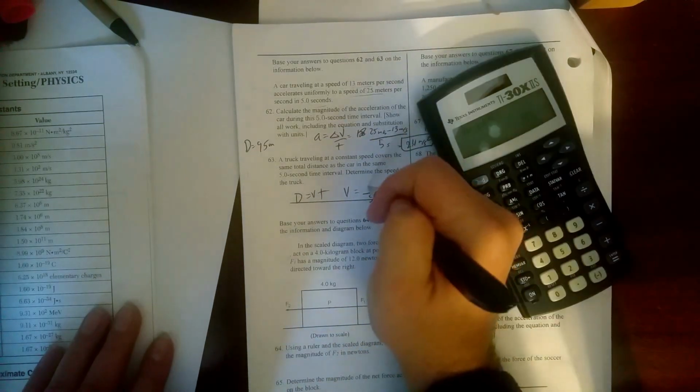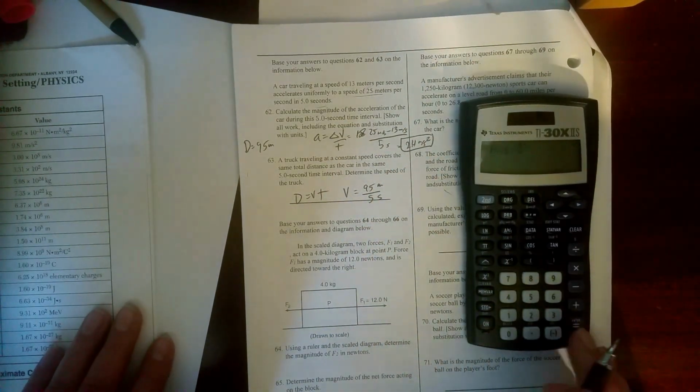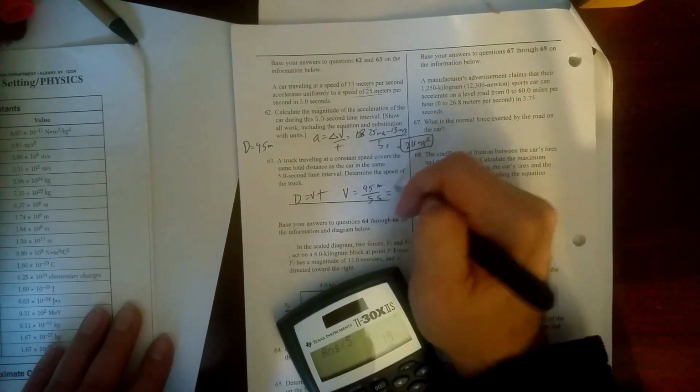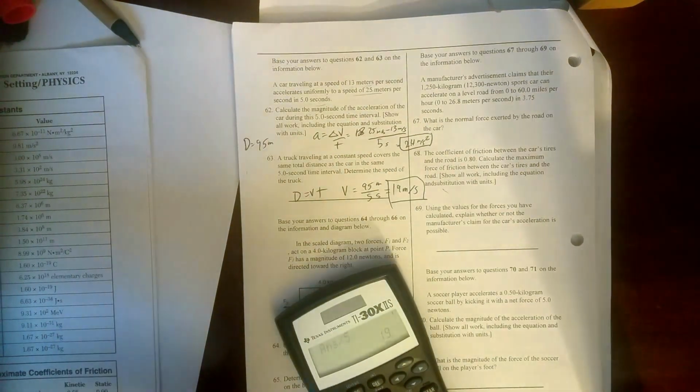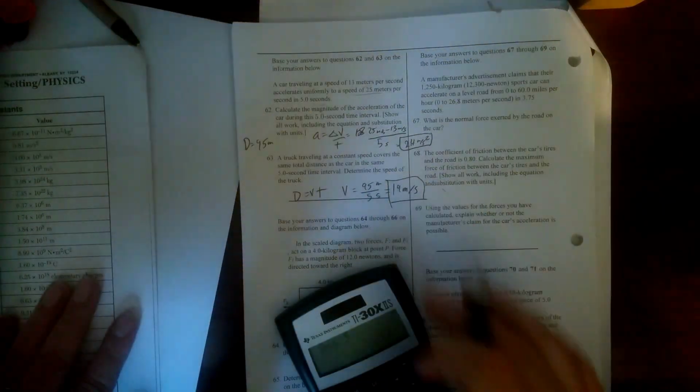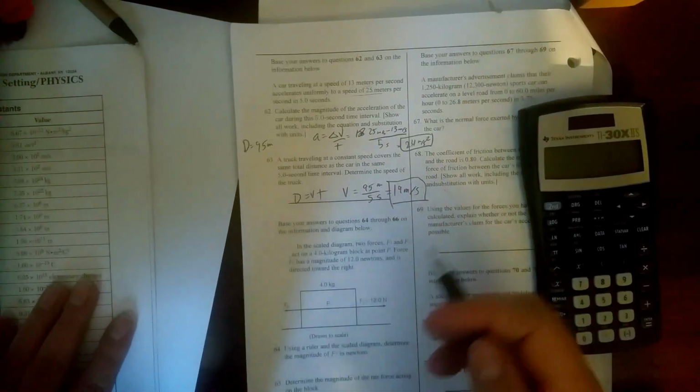So 95 meters divided by 5 seconds gets me 19 meters per second, which is ironically the same as the average velocity. Or not ironically, because it's bound to happen that way.